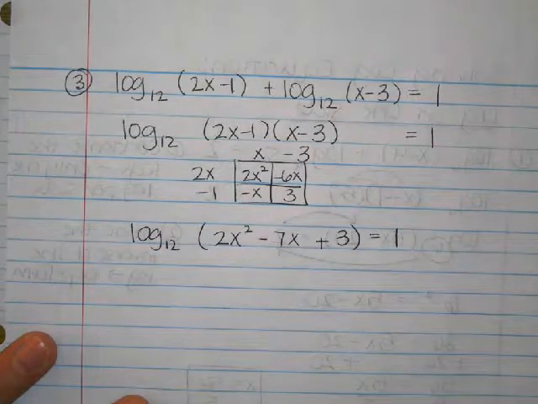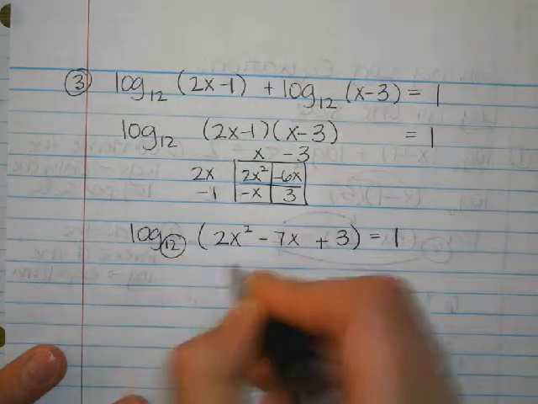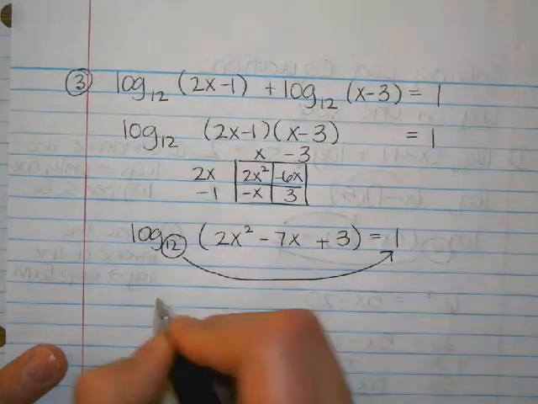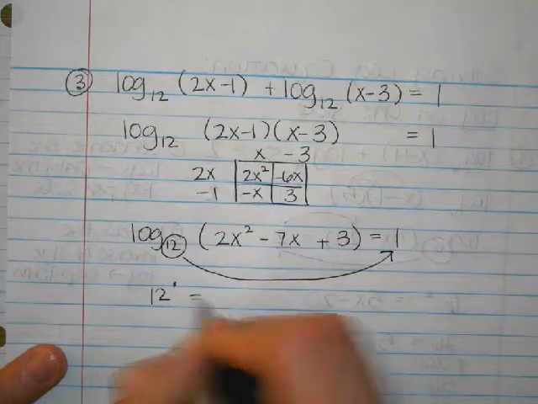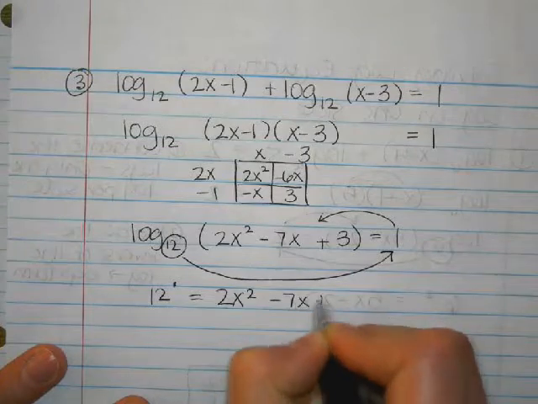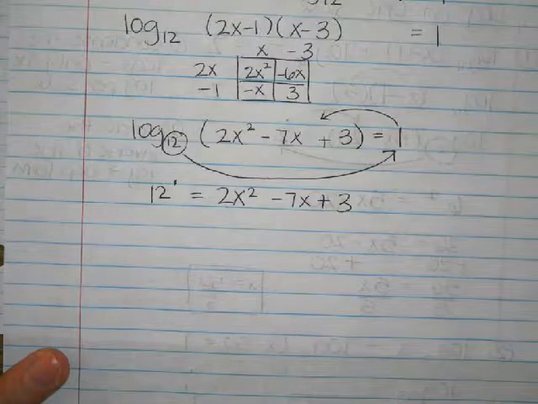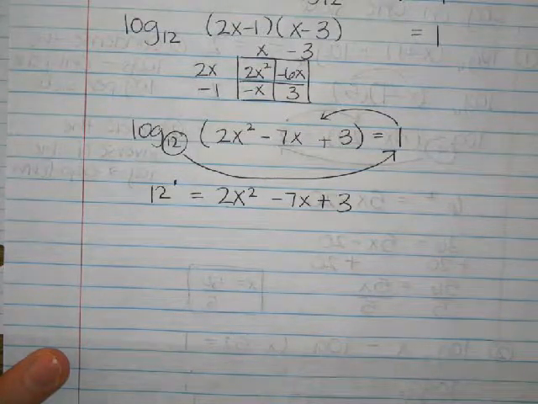Okay, are we ready for the next step? No. What is the next step? Now the confusing part is that it's got a log there. We don't know what to do with that, so we're going to undo the log. It's 12 to the 1 equals 2x squared minus 7x plus 3. And this is the point where we realize this equation is not going to be as easy to solve as the other ones, because it has an x squared in it and an x in it.